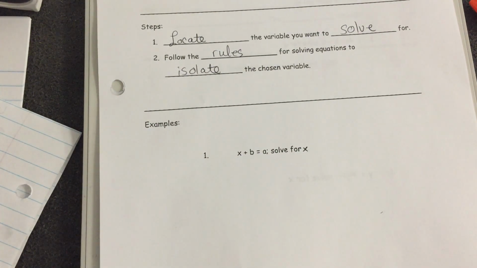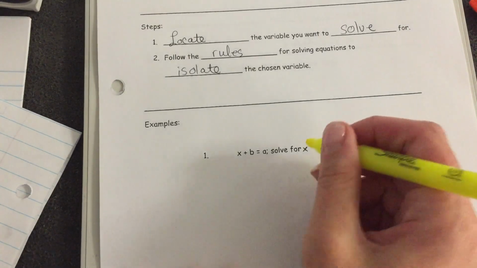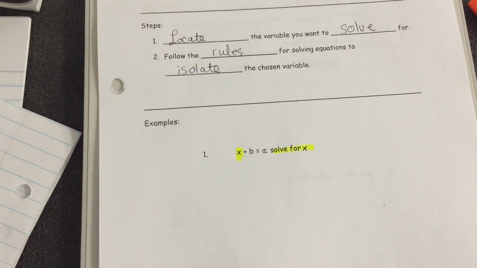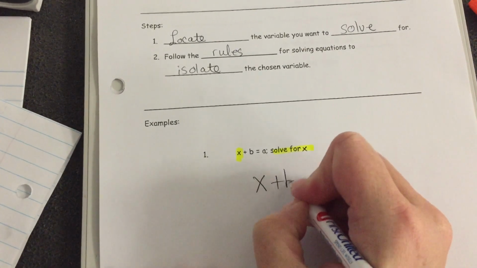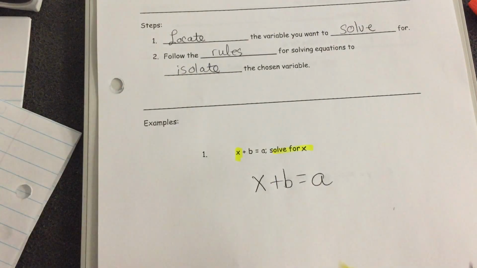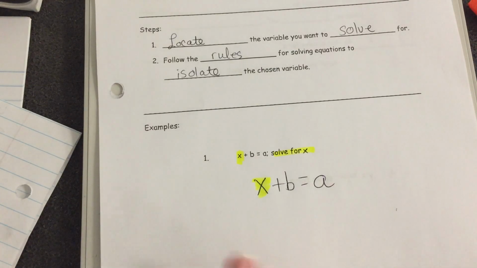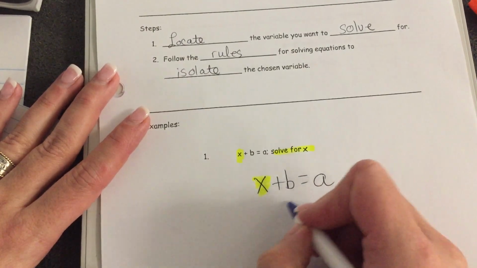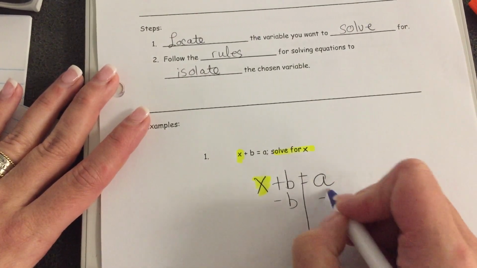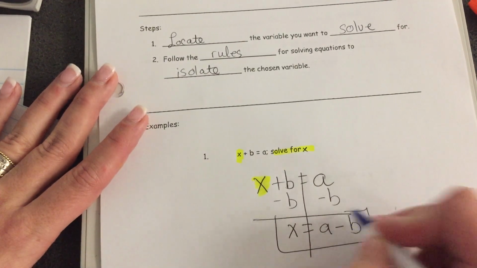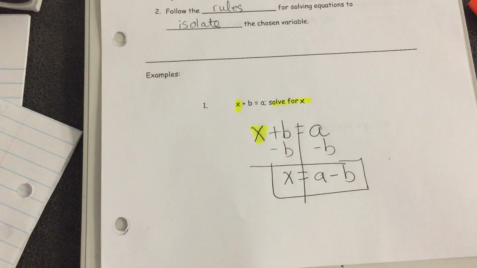Example 1. x plus b equals a. It says solve for x. So I'm going to highlight that x right there. I need x all by itself. So let's rewrite this. x plus b equals a. Now, if I want x by itself, and y'all can answer me even though I'm filming, what do I need to do? Subtract b. Subtract b from both sides. So x equals a minus b. And you're done. That's how you solve a literal equation.